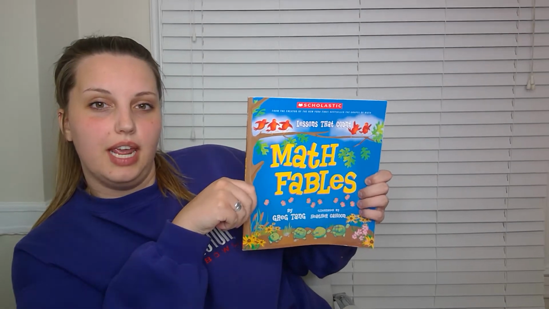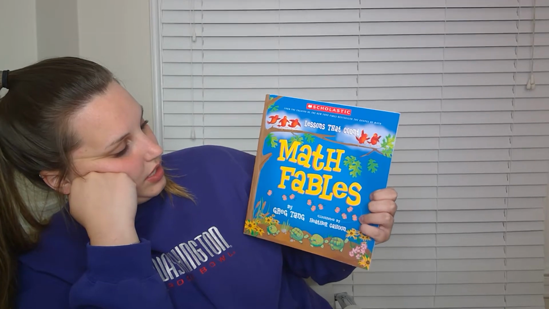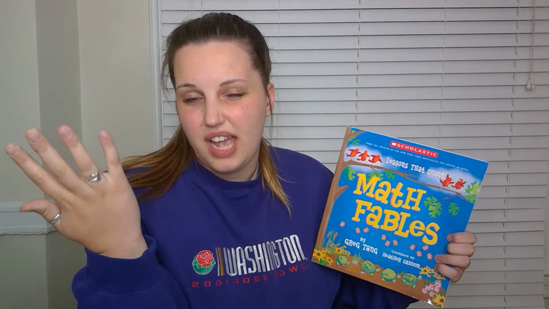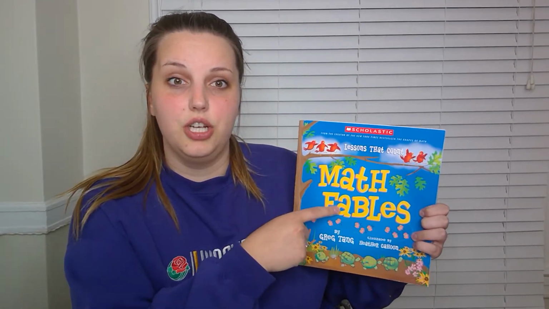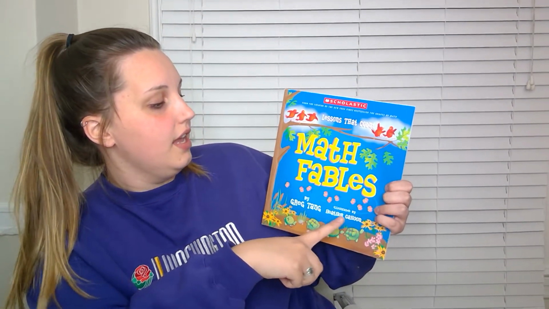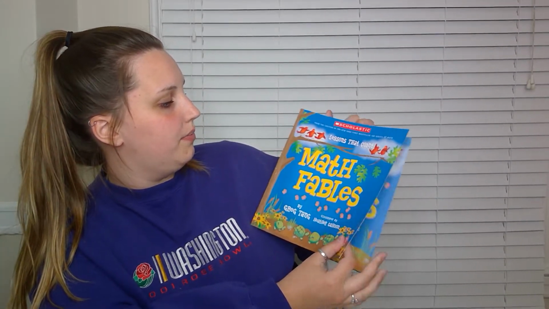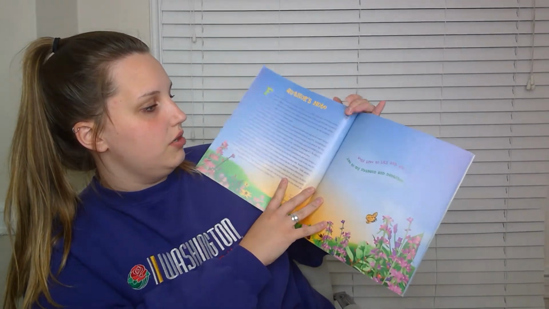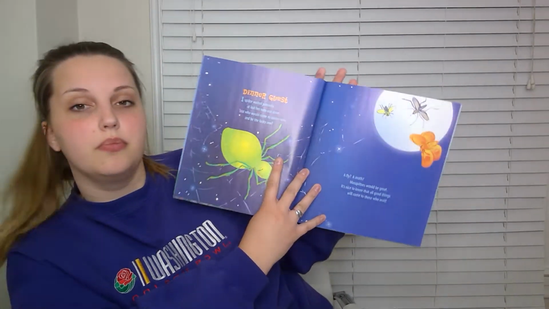Our math read aloud today is called Math Fables. These fables are stories that are made up usually to teach a lesson of some kind. But I think this is going to teach us some lessons about counting. By Greg Tang, illustrated by Heather Cahoon. We're going to be thinking about addition. Might be some subtraction, but I know there's some addition.